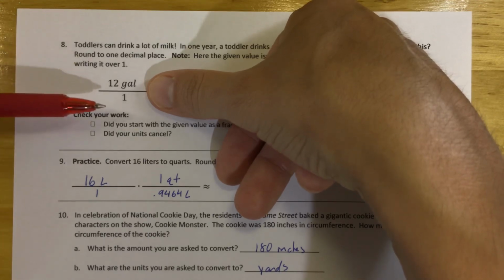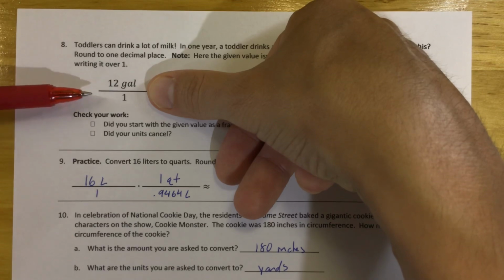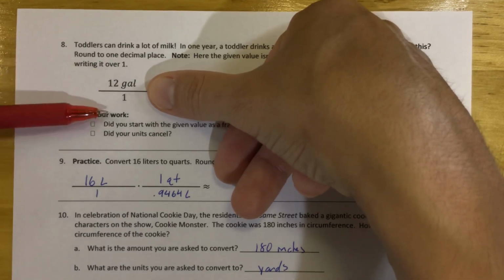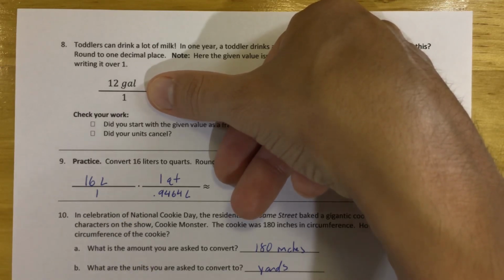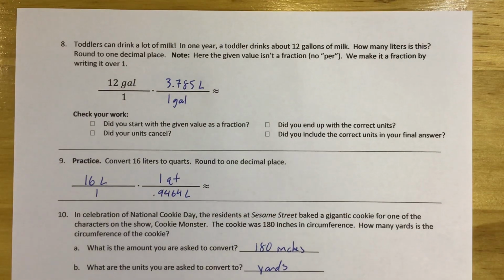But for the way that we're going to do things with dimensional analysis, you want them to be fractions. So if it's just a simple number with a unit on it, like 12 gallons, go ahead and write 12 gallons over 1, or whatever you have. Just place it over 1. In the end, you're going to end up with an over 1 situation anyway, and it'll get removed. But it's important that we set it up as a fraction, because what we want to do is multiply by our conversion fractions as we go along.